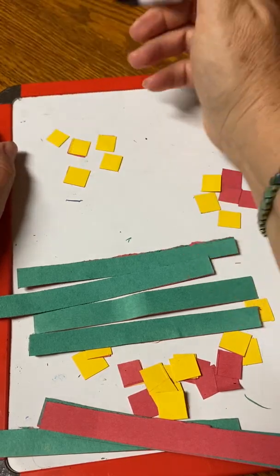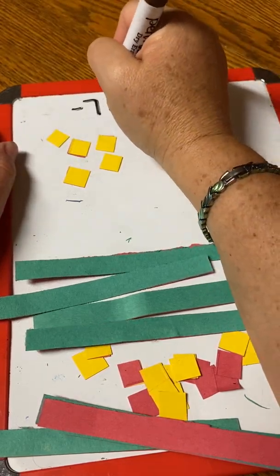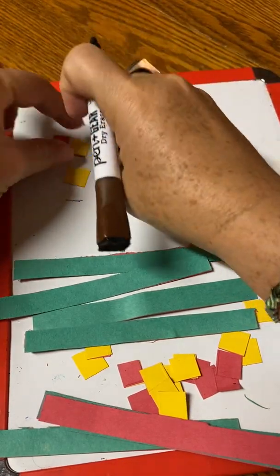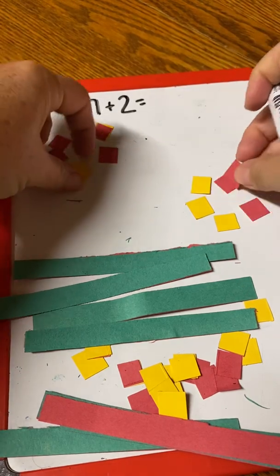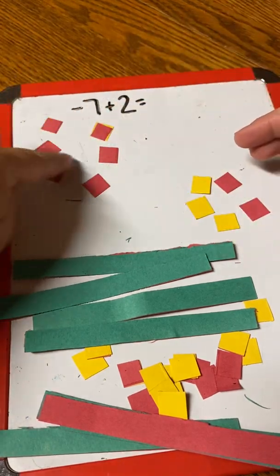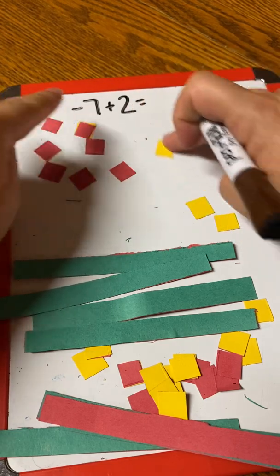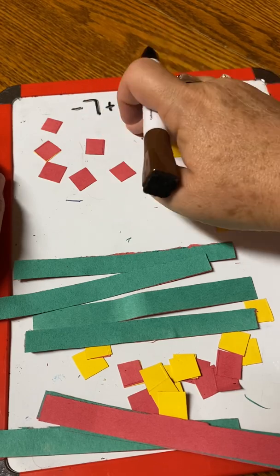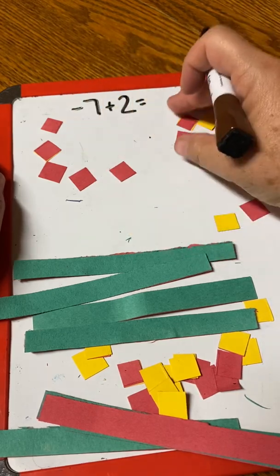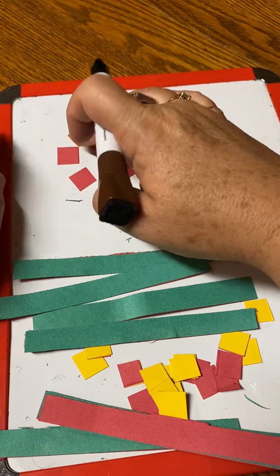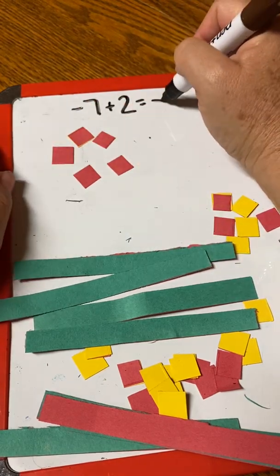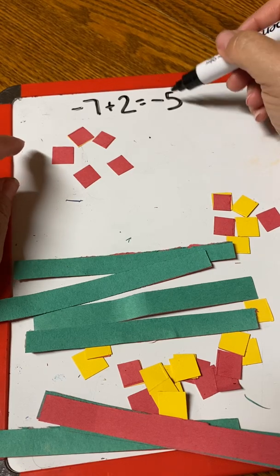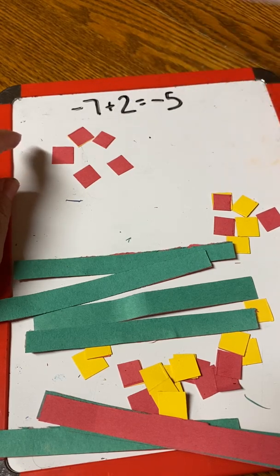And that will work even if the negative number is at the front. So if we had 7 negative tiles, 1, 2, 3, 4, 5, 6, 7, and we're adding it to our 2 positive tiles, again, the negatives and the positives would cancel each other out, and all that's left is 5 red tiles, which would make it 5 negative. So negative 7 plus 2 equals a negative 5.